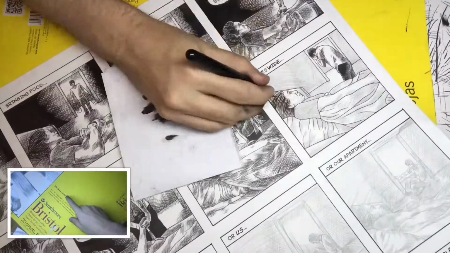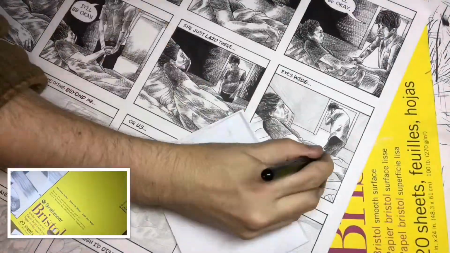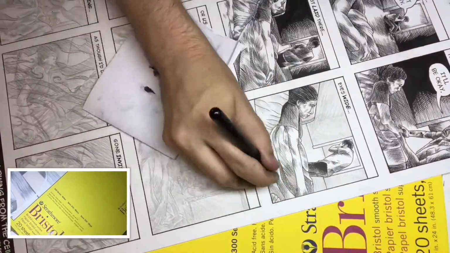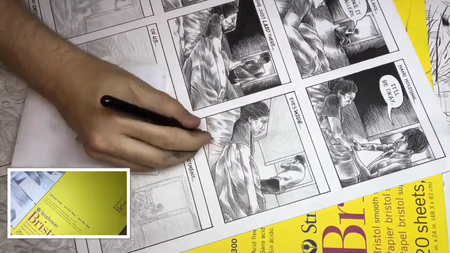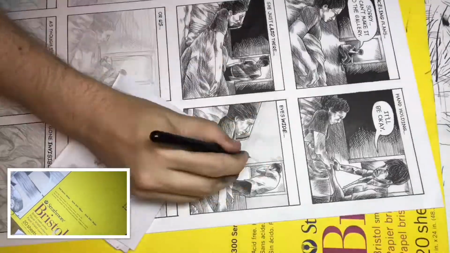I also like to use the 300 series of Strathmore bristol board. Usually I try to use the smooth surface. I used to use vellum, but I find that the smooth surface works a lot more effectively with ink for what I do.